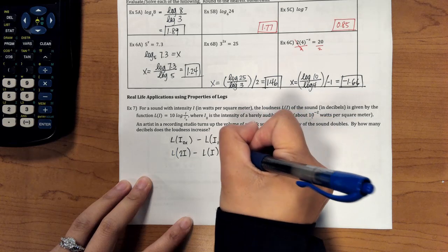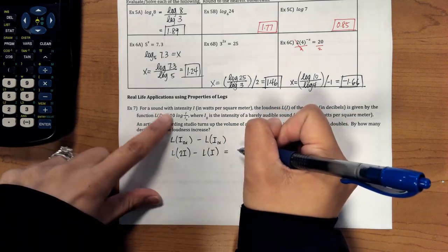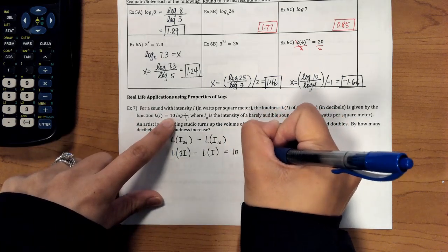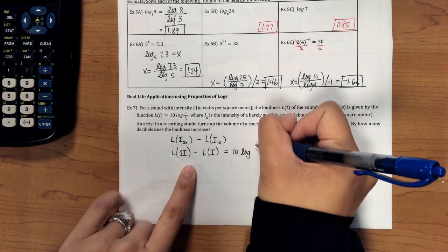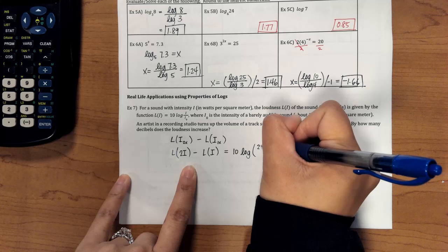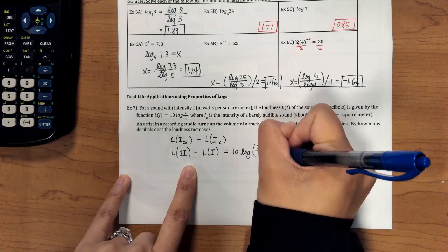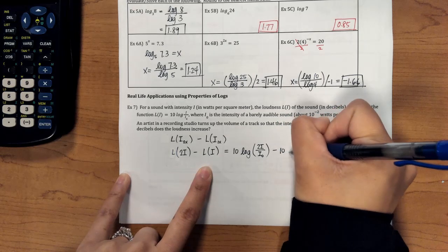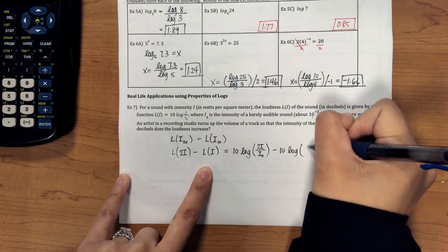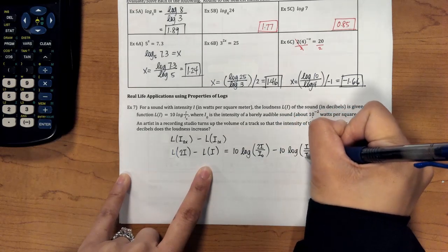So using this formula, we have 10 log, and instead of I, I'm going to plug in 2I over I naught, and then subtract 10 log of just regular I over I naught.